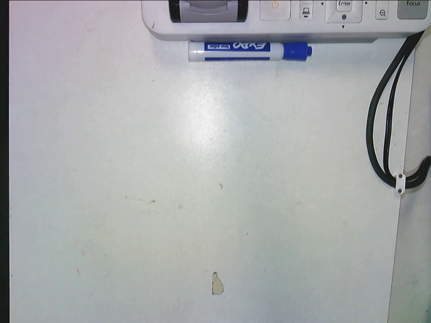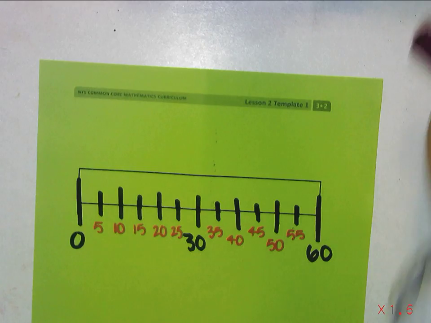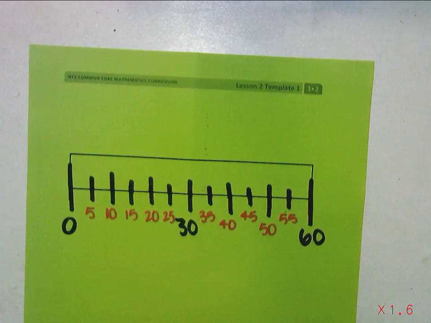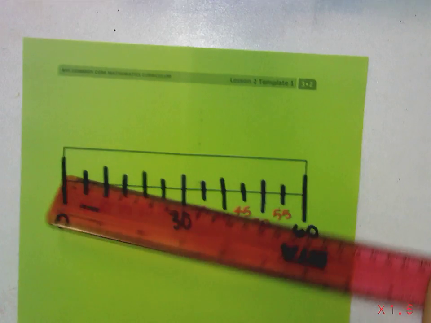So I'm going to move it away for a second, and I'm going to show you this little fancy-dancy number line here. Let me zoom in. Okay, so this is a 12-centimeter line. Actually, I couldn't do 12 centimeters. 12 centimeters was too small for you guys.